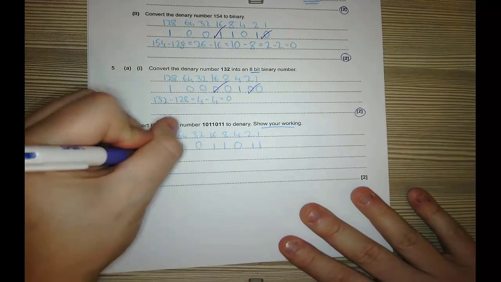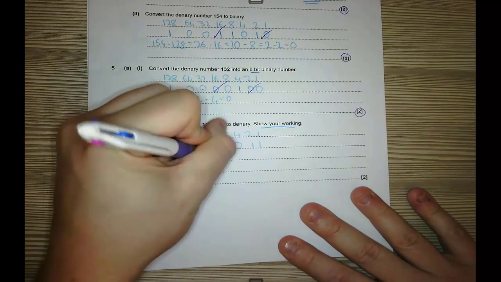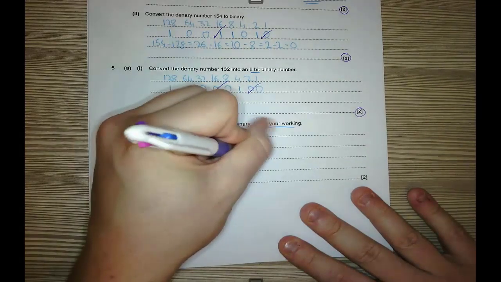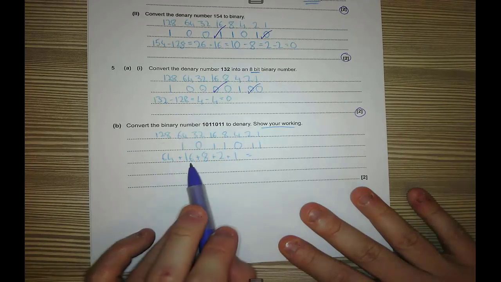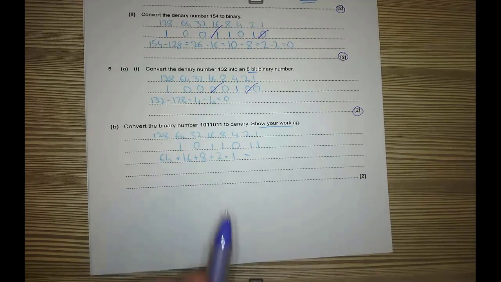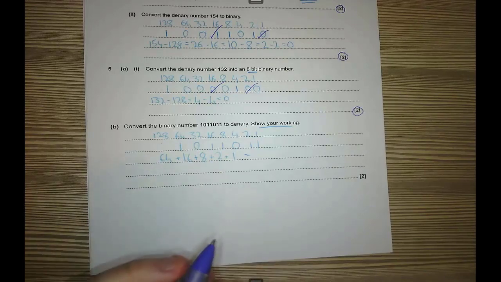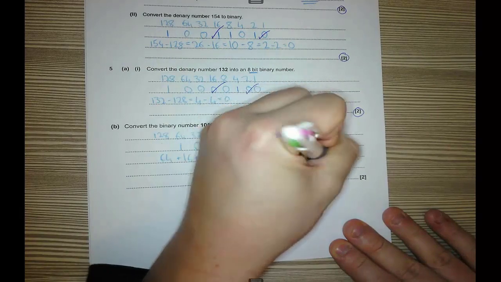Then I'm going to do 64 plus 16 plus 8 plus 2 plus 1, because they're all the values that have a 1 underneath. So 64 plus 16 is 80. 8 and 2 is 10, added on is 90, plus the 1 gives me the answer 91.